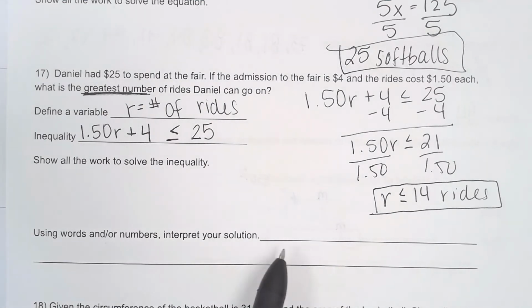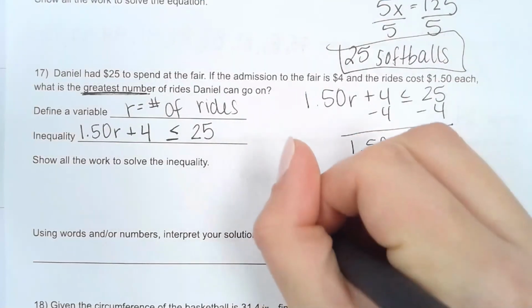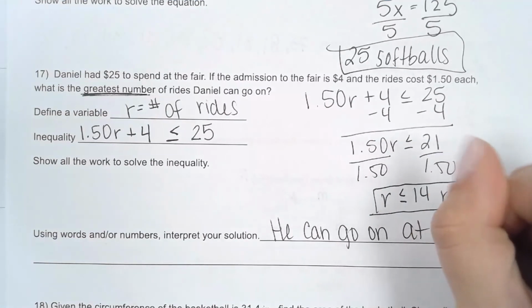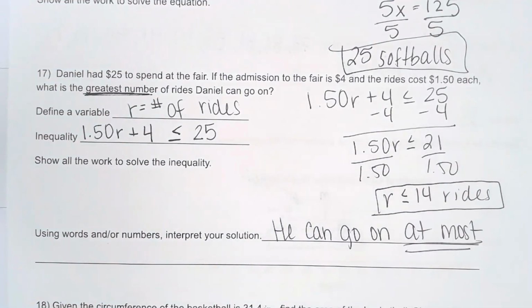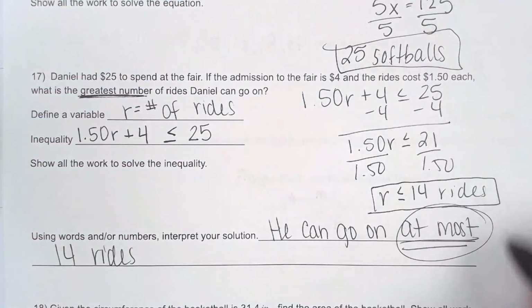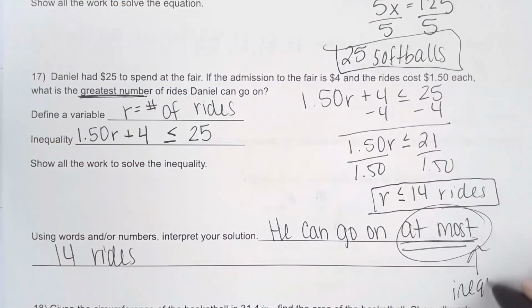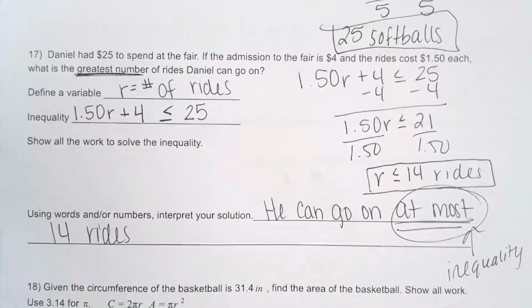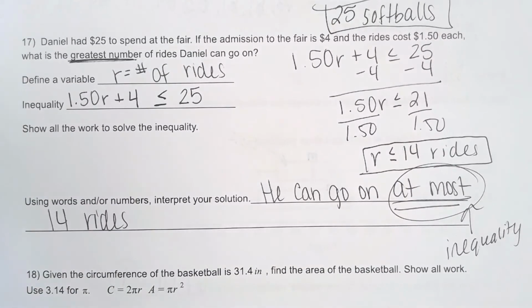So what we're looking for is for you guys to say he can go on at most, because he cannot go over that, 14 rides. This is the word that we're really looking for. We're looking for the inequality word within your solution. So he can go on at most 14 rides. Don't put he can go on 14 rides. He can go on at most 14 rides.